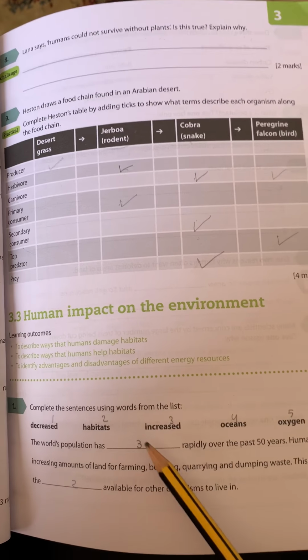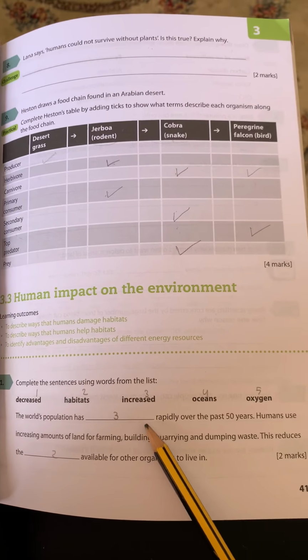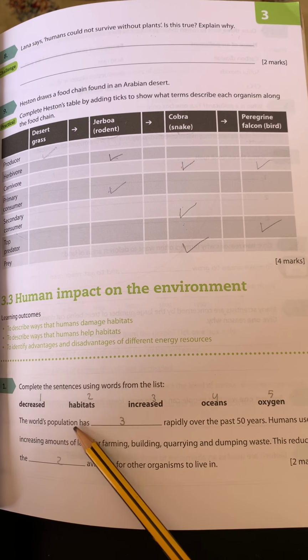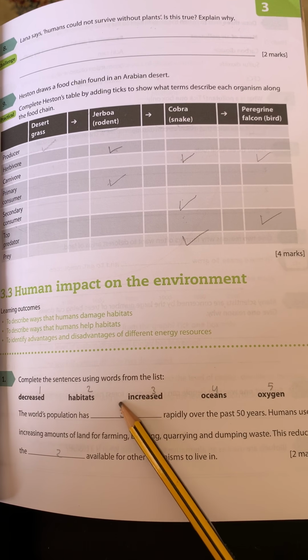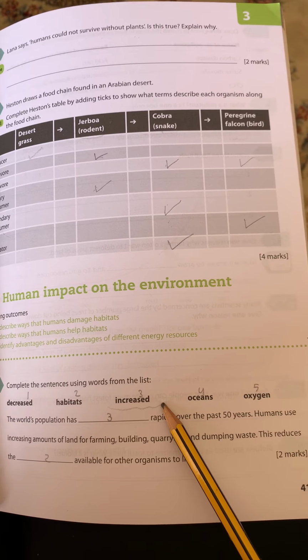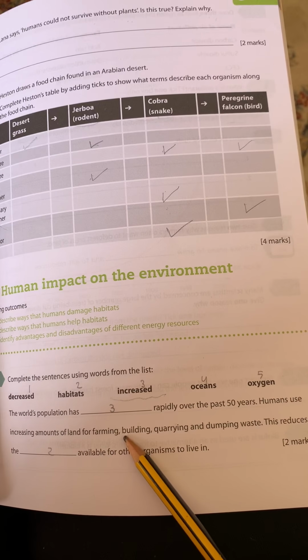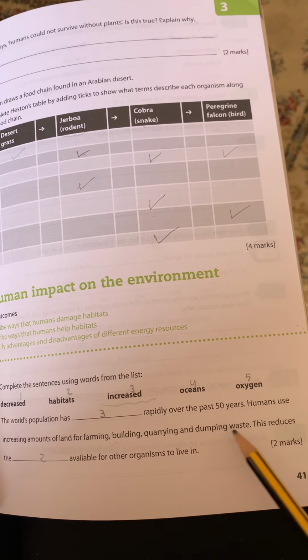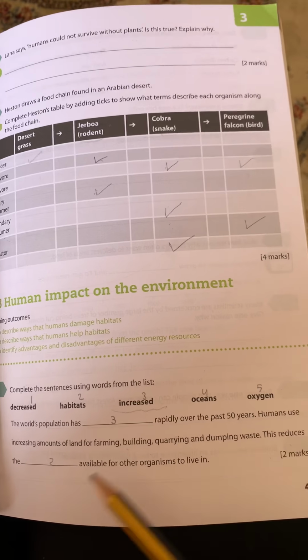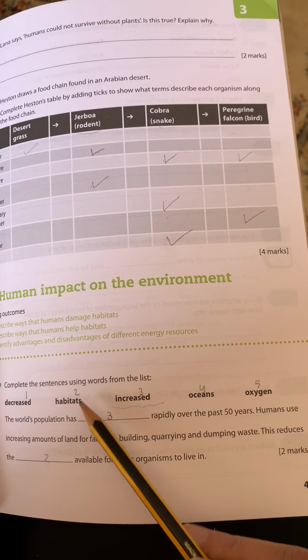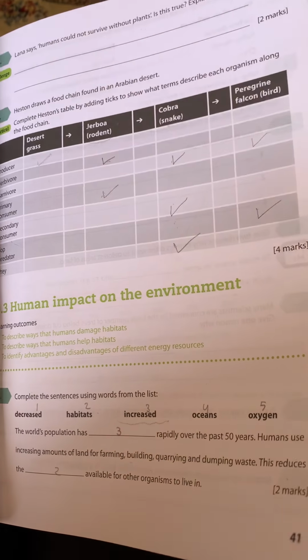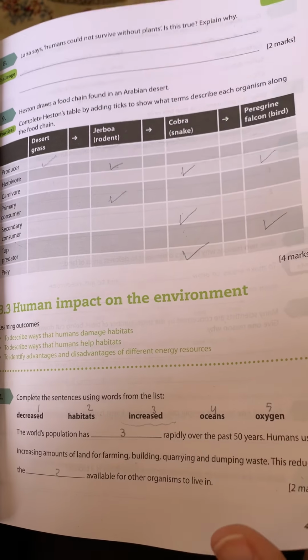Now you have human impact on the environment on the same page. The world population has increased, of course, rapidly over the past years. Humans use an increasing amount of land for farming, building, and their needs. This reduces the habitat available for other animals, and it also reduces the resources.